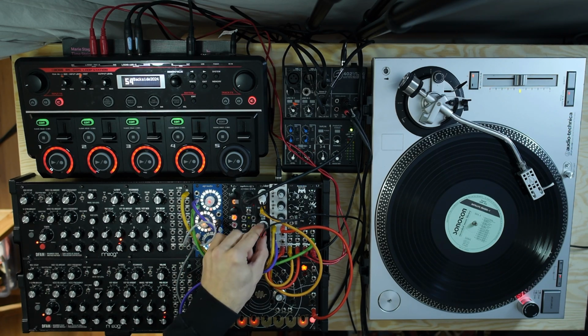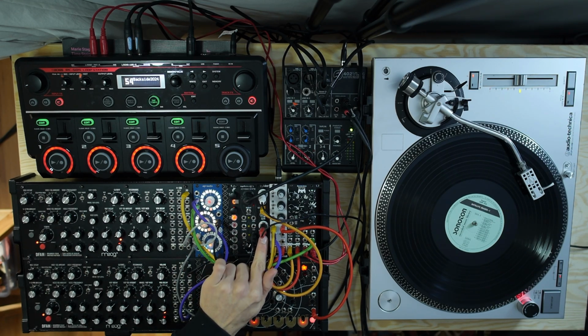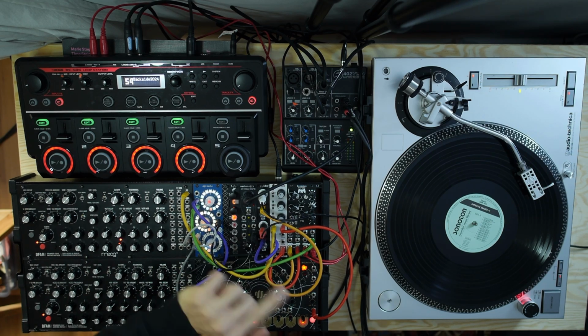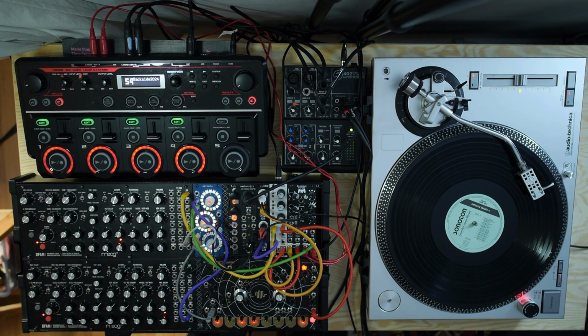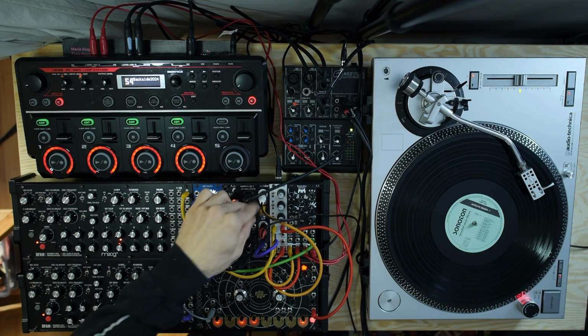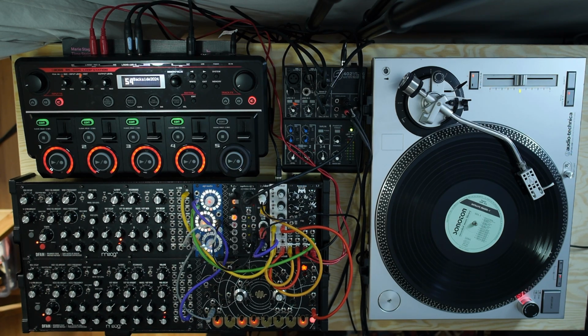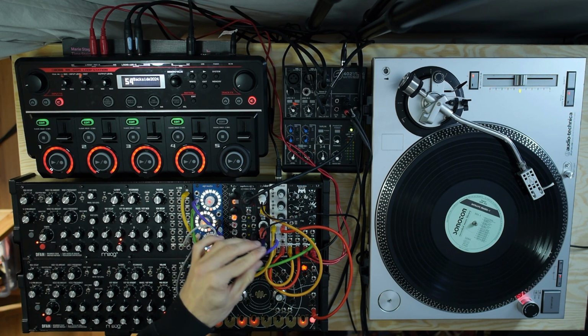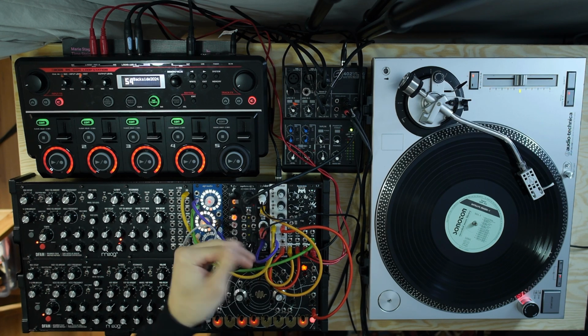Good to know is that you only hear one channel of the vinyl. So for the input, of course, I use the left and the right input of the vinyl, but right now you heard only one channel.